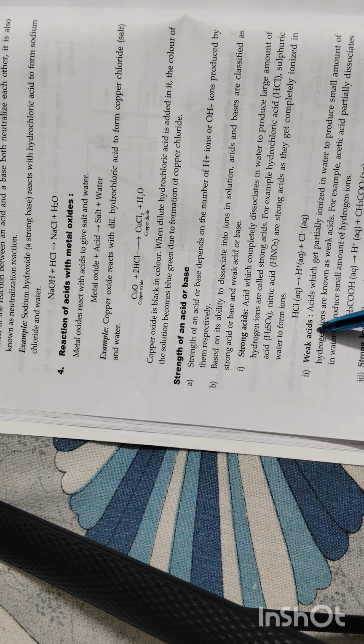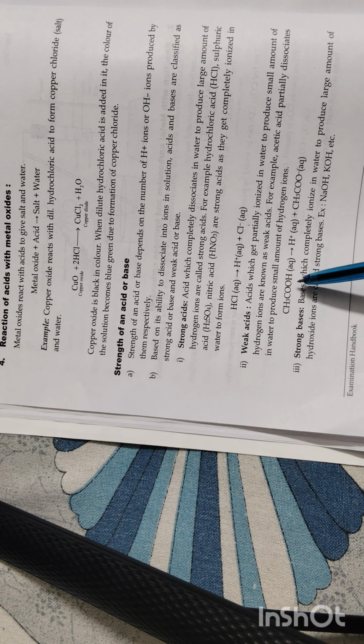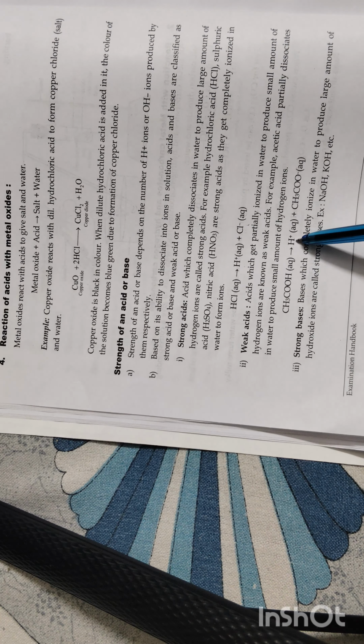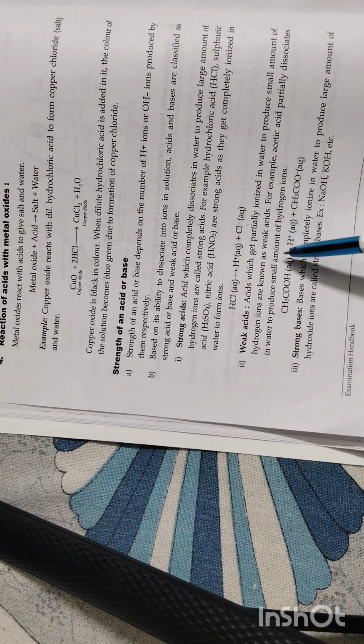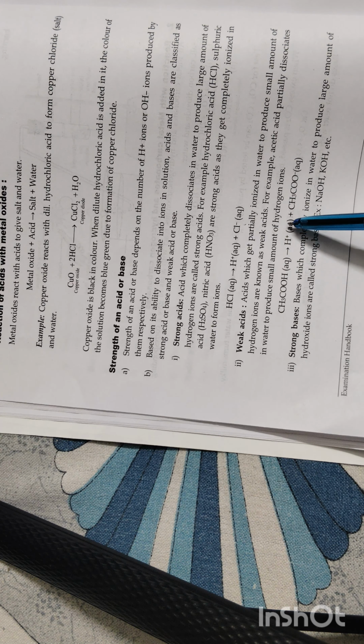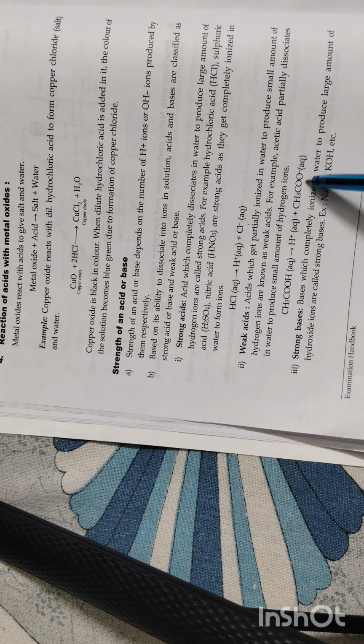Similarly, if we take weak acids, the acids which get partially ionized in water to produce a small amount of hydrogen ions are known as weak acids. For example, acetic acid partially dissociates in water to produce a small amount of hydrogen ions. It is a very good example to understand this type of reaction, because I also told you that acetic acid is a weak acid, which releases H+ ions on hydrolysis, but not completely. It is partially ionized, and acetate ions, CH3COO-, are also formed in aqueous media. So this is how they are going to be considered.